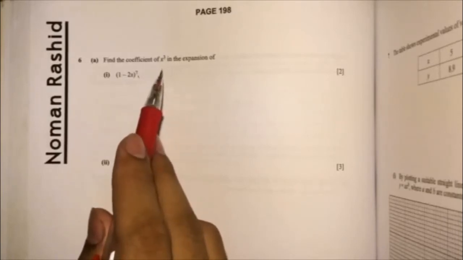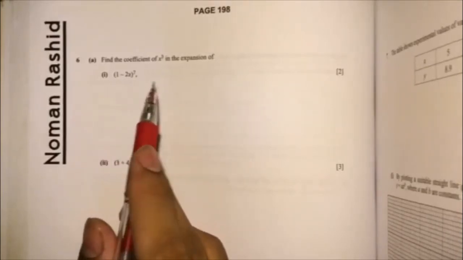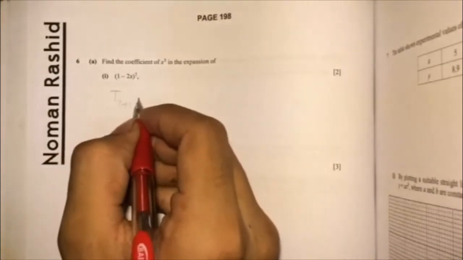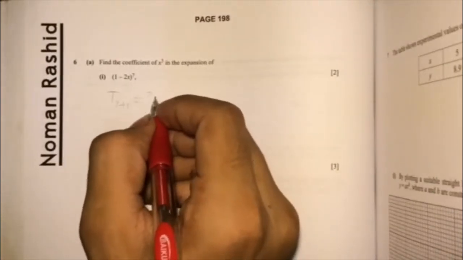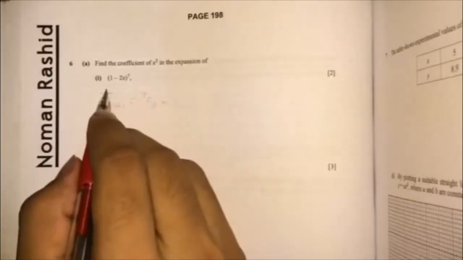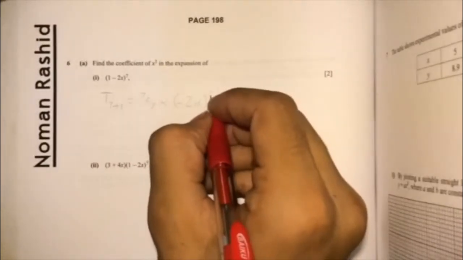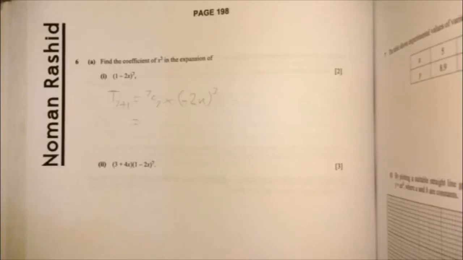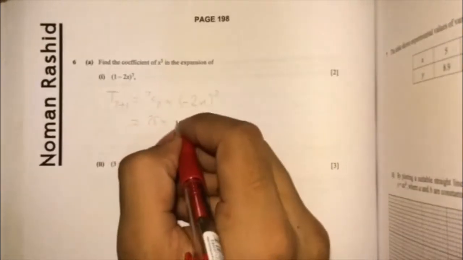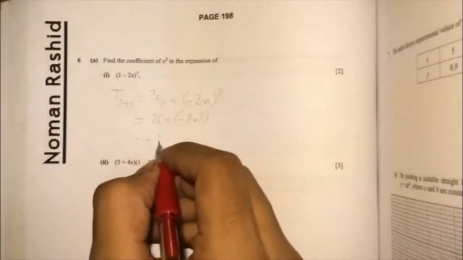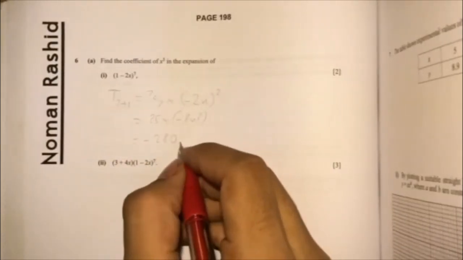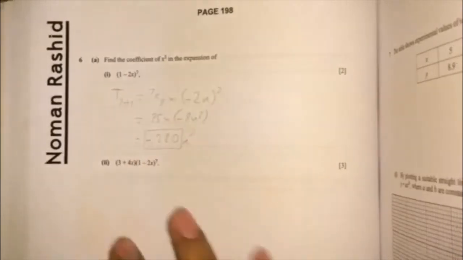Over here the coefficient of x cube will be the term with r as 3, so we'll use t3 plus 1 equals to nCr, so 7C3 into, as a is 1 so it won't make any difference, we'll leave out a, and then b to the power r, and r is 3. Now 7C3 is 35 into minus 8x cube, this equals minus 280x cube, so the coefficient is minus 280.